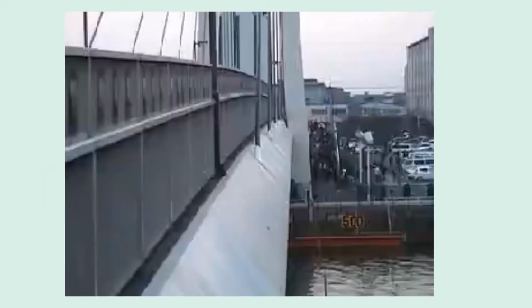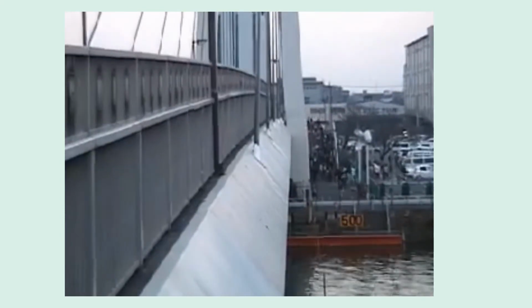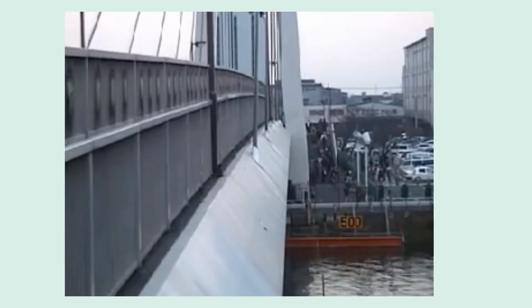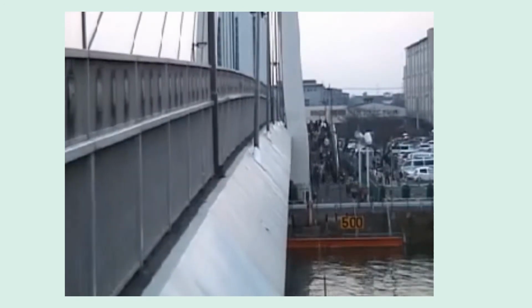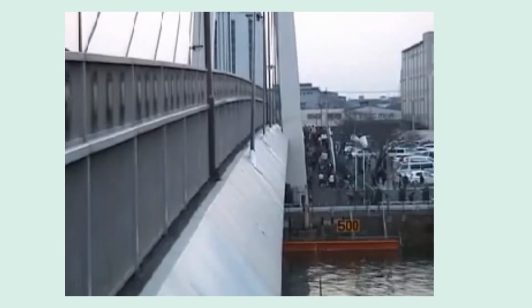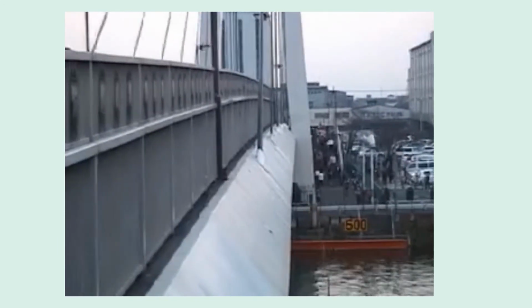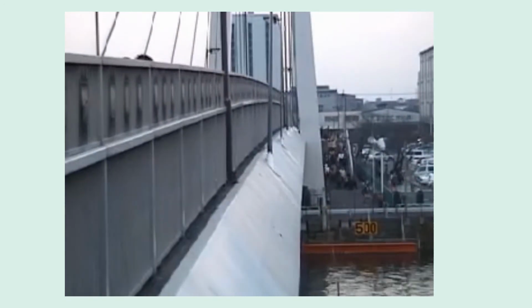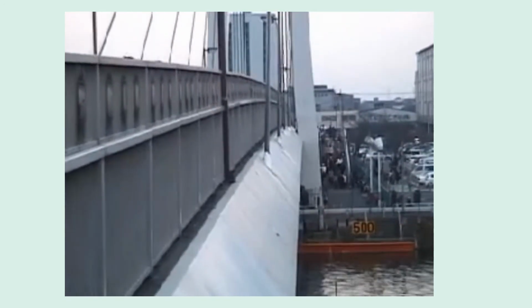This video shows what happened at that time. You can't see, but people were walking on the deck. Can you see the girder is vibrating in a strange way? The stays are also moving. The vibration was small, but everybody felt it. They said, "Oh, the bridge is shaking. I get seasick," or "Is it okay?" Something like this.